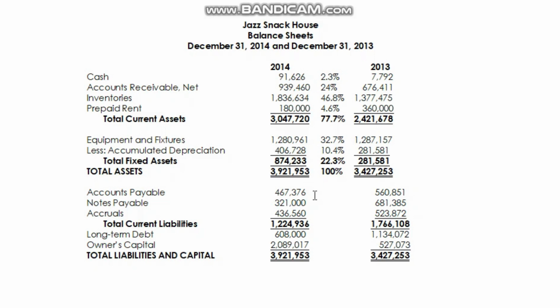For liabilities, it's going to be the same. It's 467,376 divided by 3,921,953. It's 11.9%. Next, we have 321,000 divided by 3,921,953.